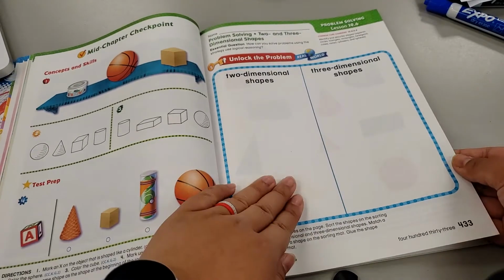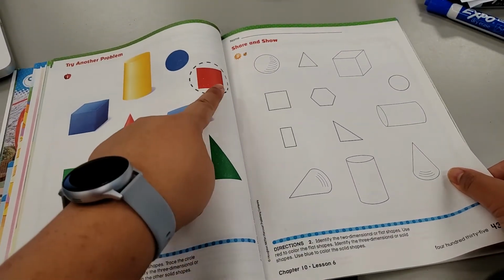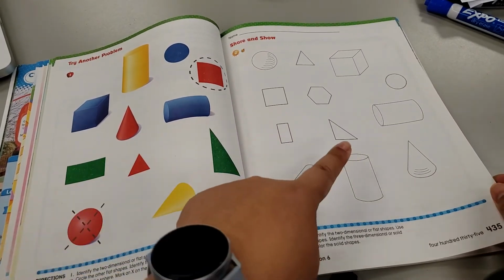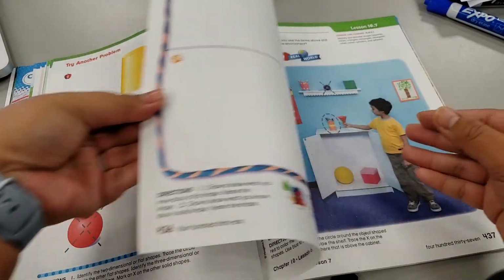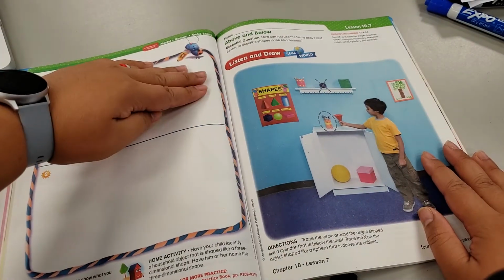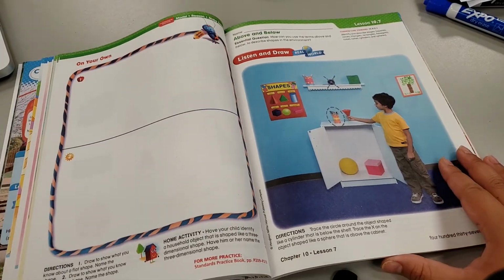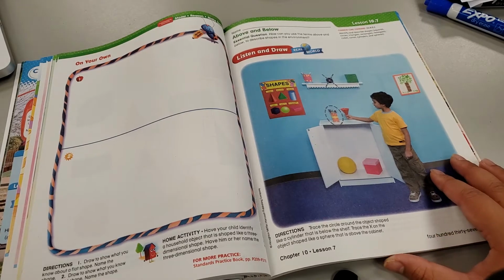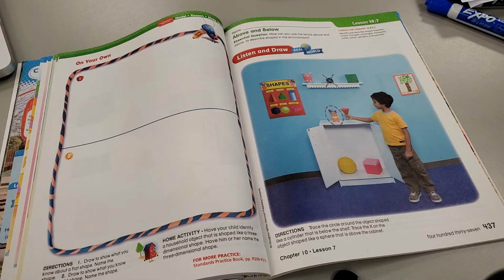All right, first page, drawing. Expert eyes, circle and cross out. Flat shapes are red and solid shapes are blue. And I need a flat shape at the top and a solid shape at the bottom. Those are the two pages for kinder. And let me go ahead and grab TK's to show them their work as well.